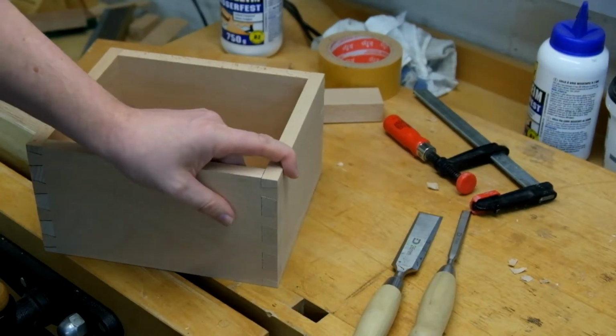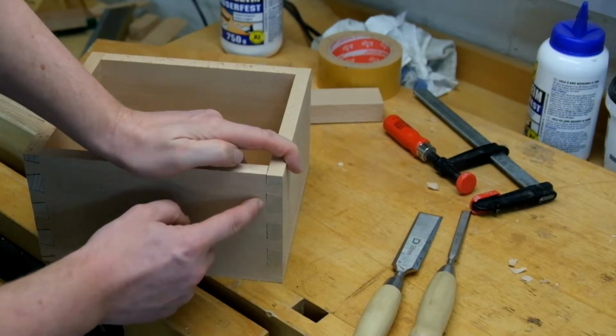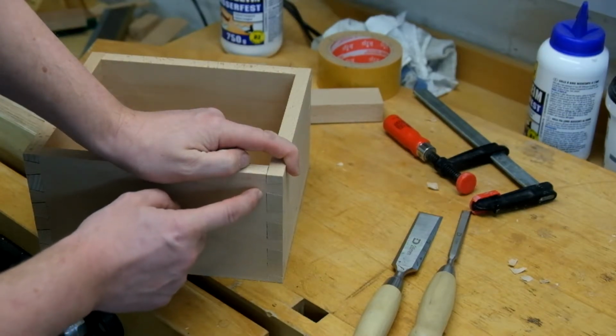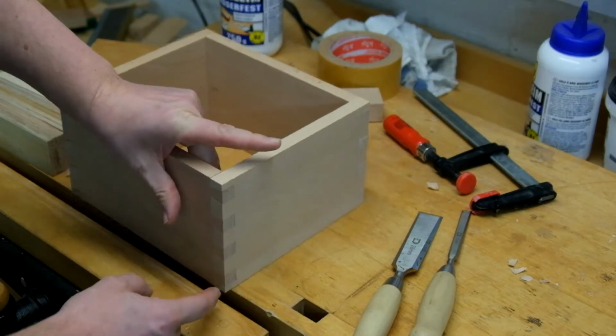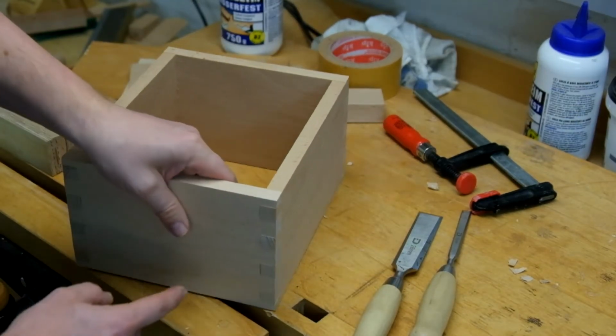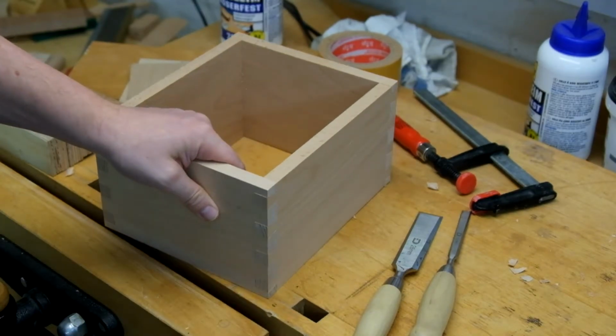All the other joints look quite good. These gaps will close once it is glued down and clamped. Same here and here. So that's quite okay.